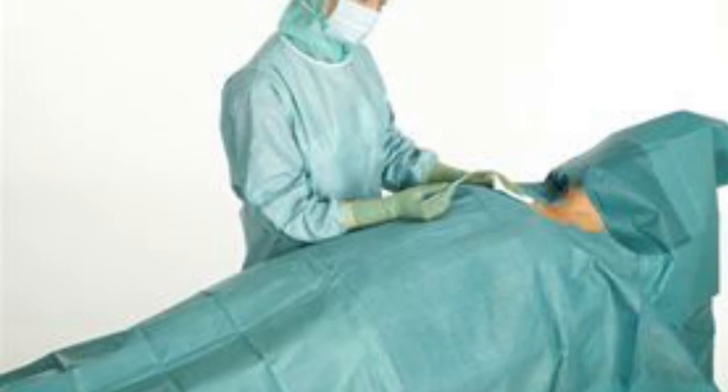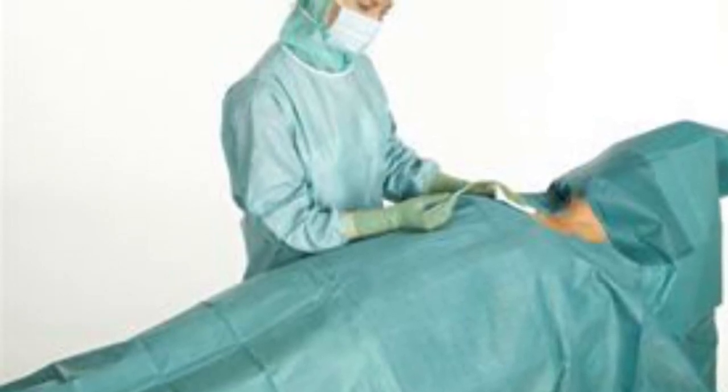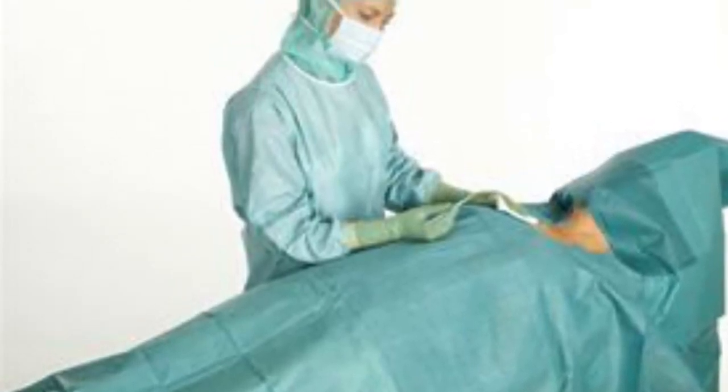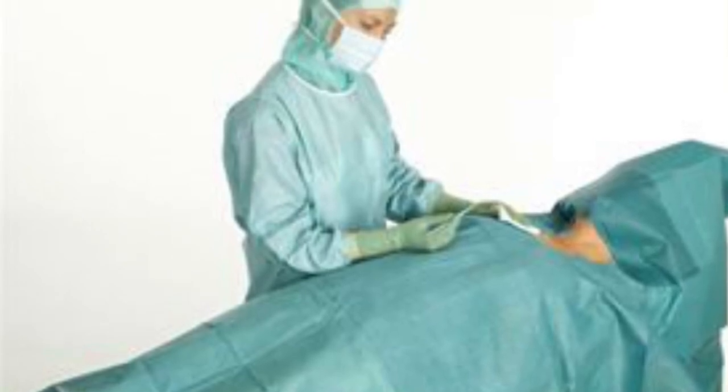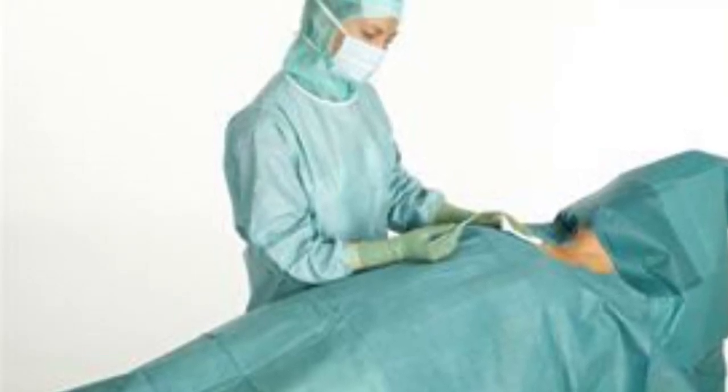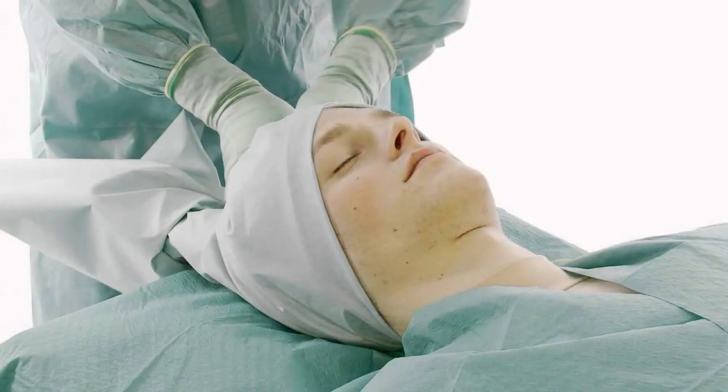Draping for the closed reduction is actually not required either, but some surgeons like to place some kind of draping down, and sometimes we'll use the same draping as the open reduction that we're going to talk about in a second, but it's not required.